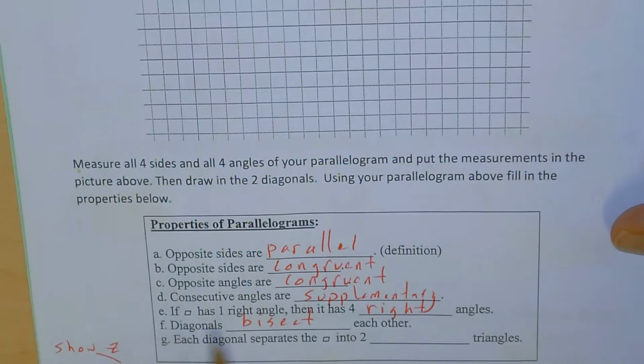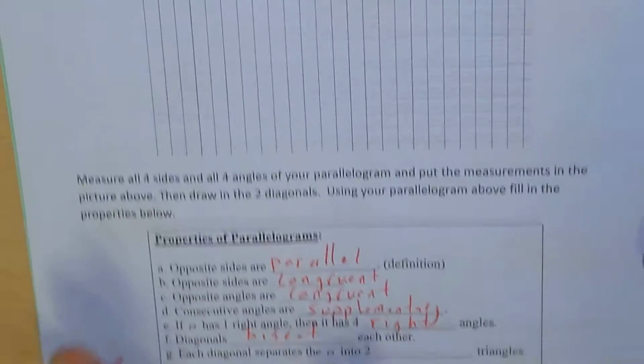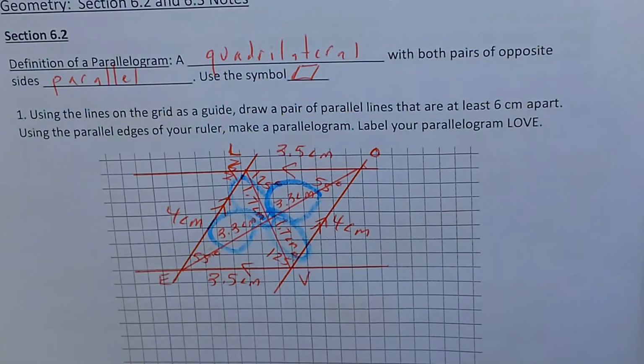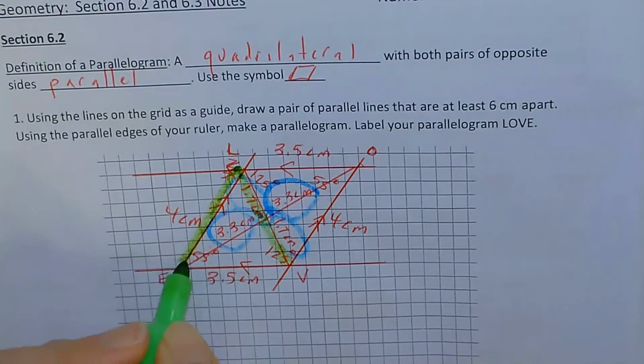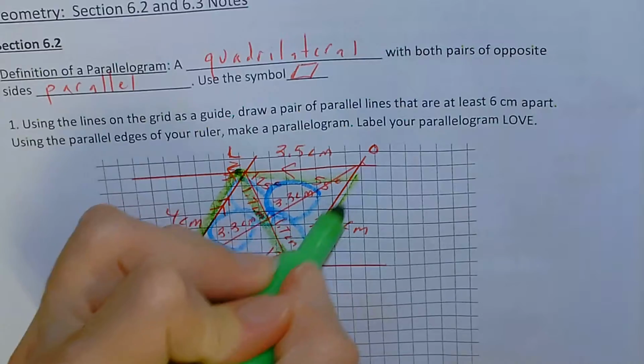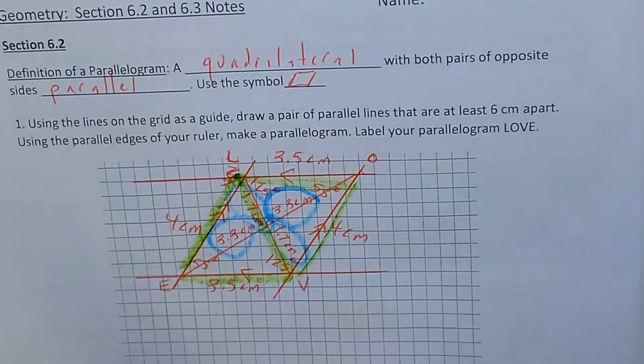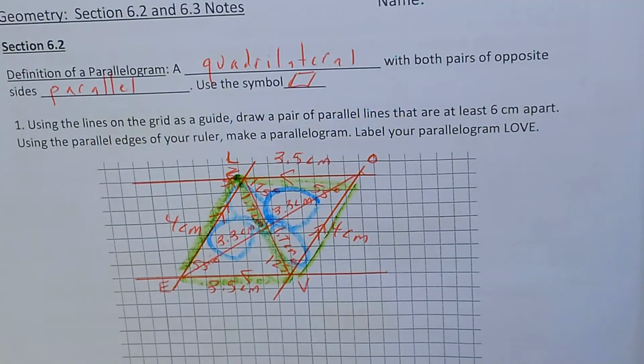Okay, lastly, each diagonal separates the parallelogram into blank triangles. If I highlight just one diagonal and look at this green triangle and this green triangle, you probably will notice that the triangles match each other.